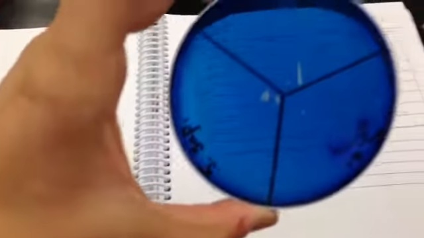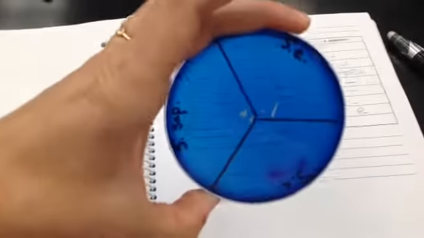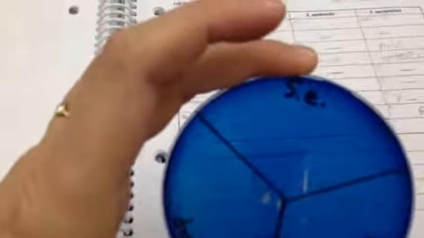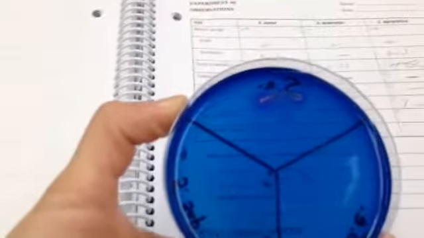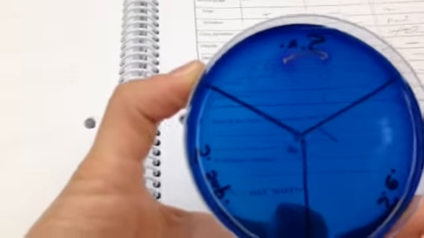Here is the DNase, and you can barely see it, but there's a little bit of pink around the edges of Staph aureus. Let's hold it up to the light. You can still barely see it, but there is a little bit of pink there. The other two, there is no pink, indicating that Staph aureus is the only one that is DNase positive. Epidermidis and saprophyticus are both negative.